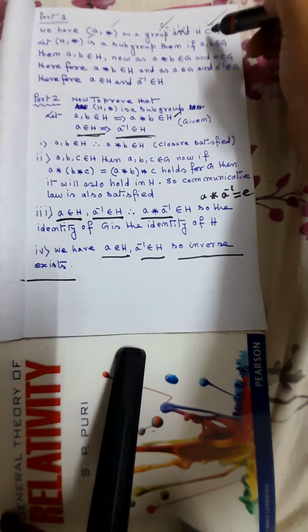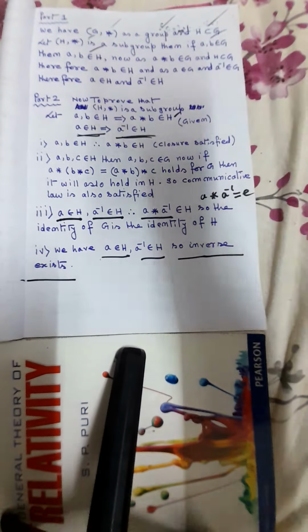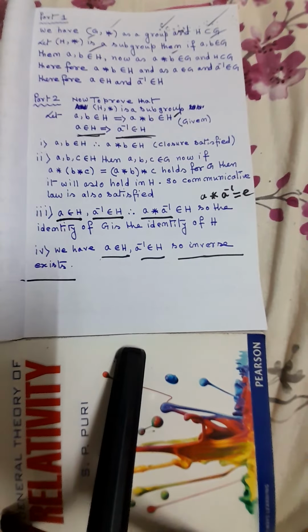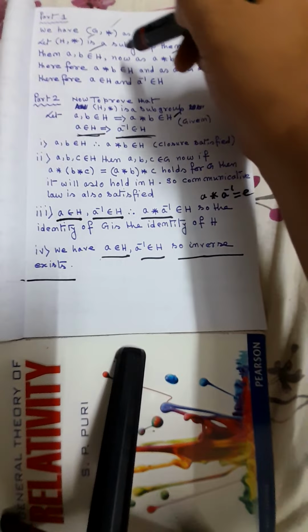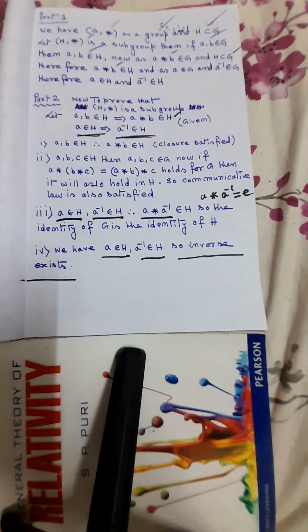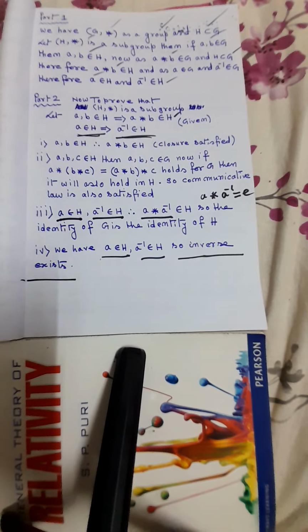Then if A, B belongs to G, then it should be that A, B belongs to H. Now as A asterisk B belongs to G and H is a subset of G, therefore we can say that A asterisk B belongs to H, and as A belongs to G and A inverse belongs to G, therefore as H is a subset, A belongs to H, A inverse belongs to H. Okay, the first is proved.